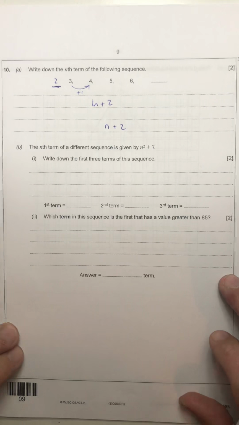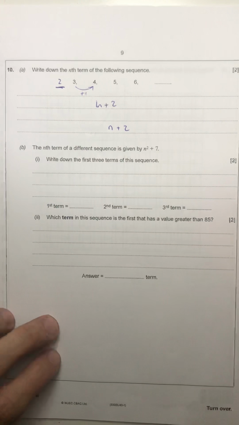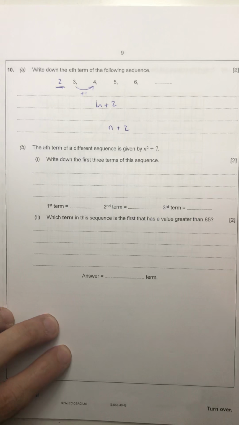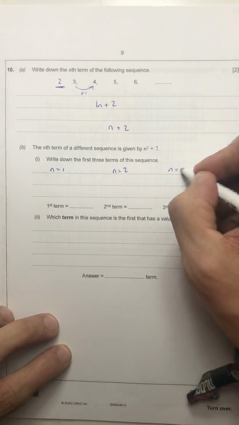Okay, the nth term of a different sequence is given by n squared plus 7. Write down the first 3 terms of the sequence. So for the first term, n would be equal to 1. For the second term, n would be equal to 2. For the third term, n would be equal to 3.